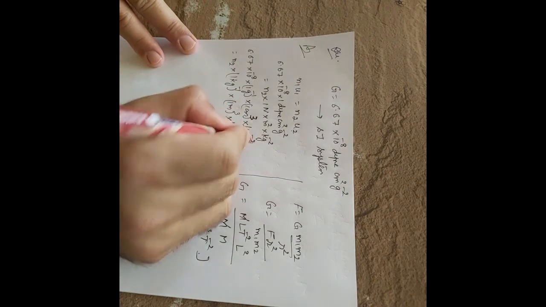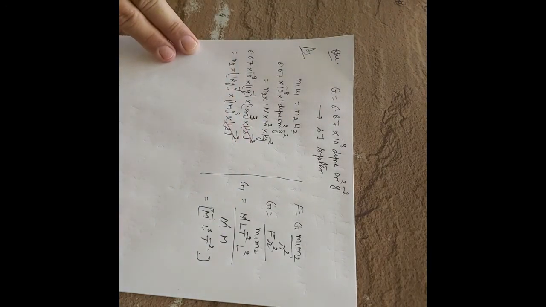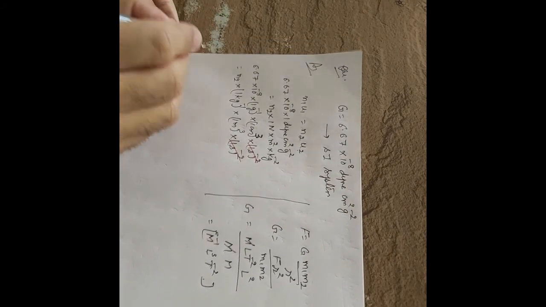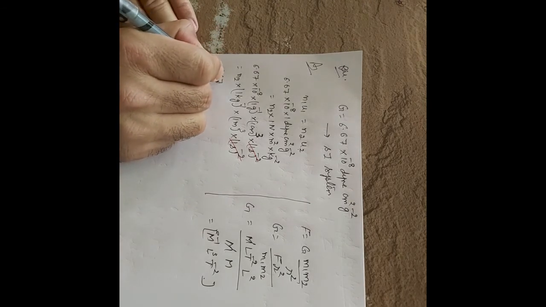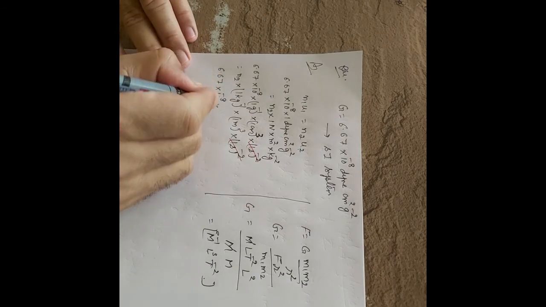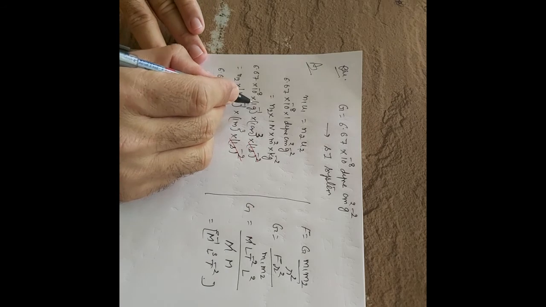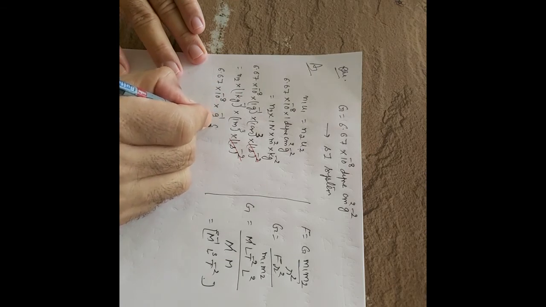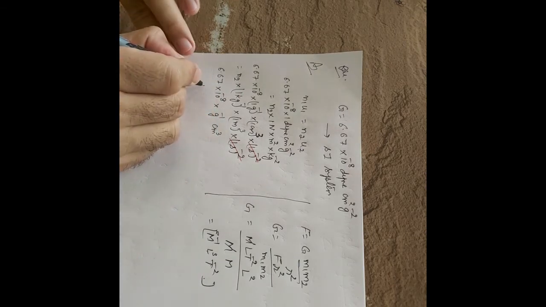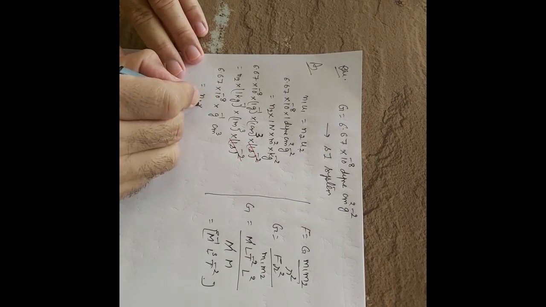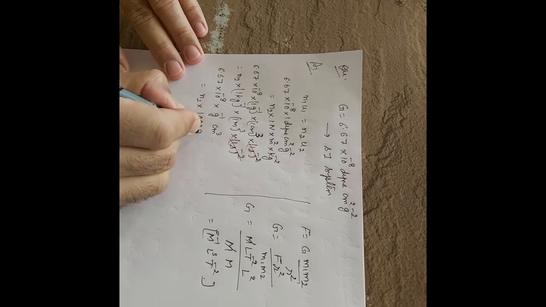Now, what do I have to do? I have to cancel out the common terms so that my calculation becomes easy. So, let us do this. 6.67 multiplied by 10 to the power minus 8 into 1 gram to the power minus 1 centimeter cube. It equals N2. And how many grams are in 1 kilogram? 1000 gram. So my target is to cancel this.